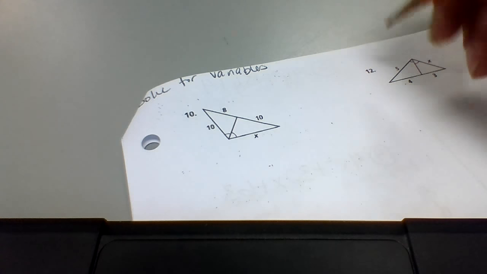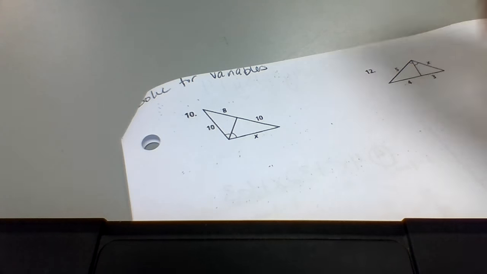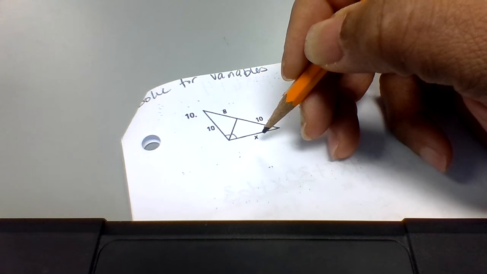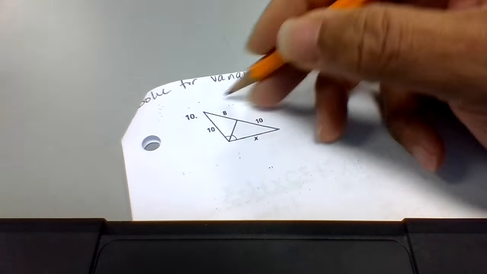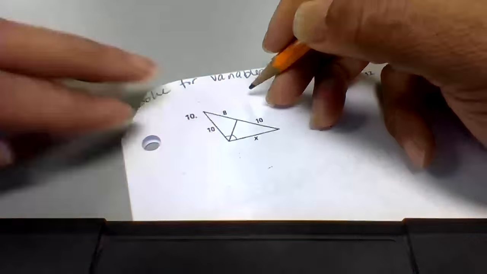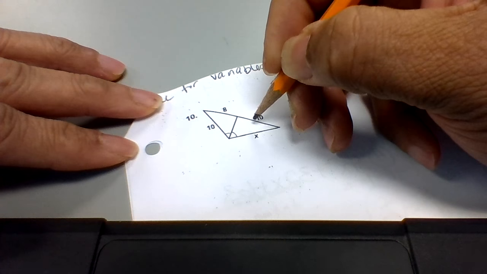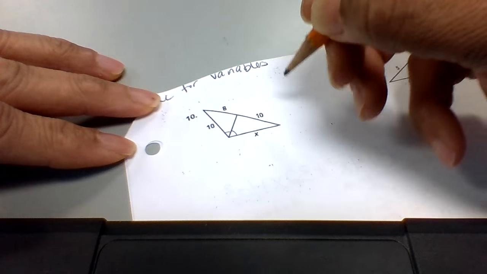Hello, this is Chapter 7, Review, page 5. If you take a look here, you see that these two angles are equal to each other. So this is an angle, bisected angle. So we can set up a proportion.